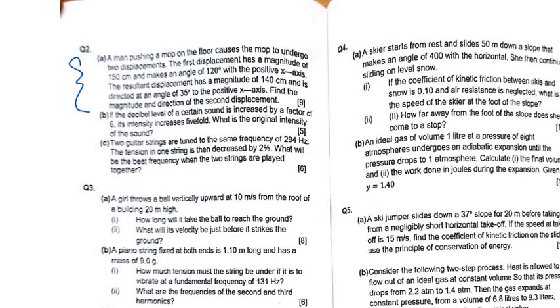Like this question here. They're saying a man pushing a mop on the floor causes the mop to undergo two displacements. The first displacement has a magnitude of 150 centimeters and makes an angle of 120 with the positive x-axis. The resultant displacement has a magnitude of 140 and is directed at an angle of 35 to the positive x-axis. Find the magnitude and direction of the second displacement. So they've given you the first vector and the resultant, the information about the data. Now we're looking for b. We don't know what b is, so we'll just be filling in the blanks.